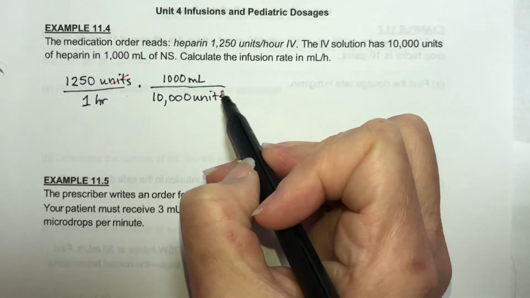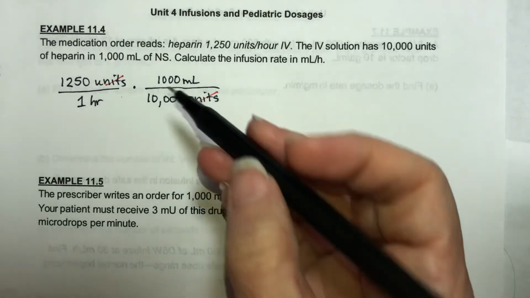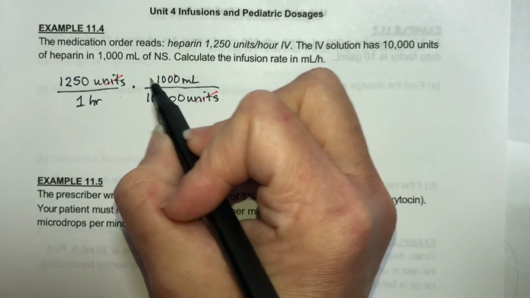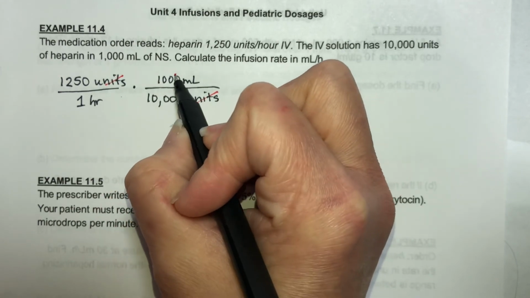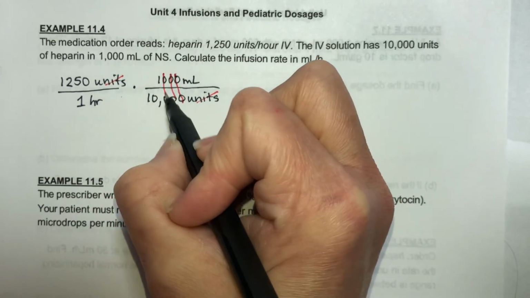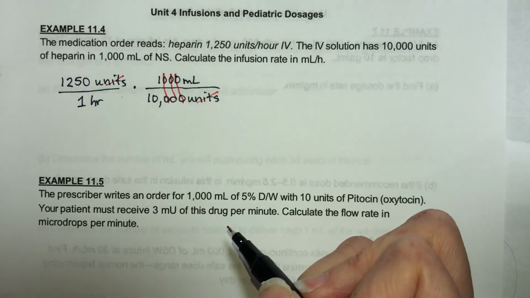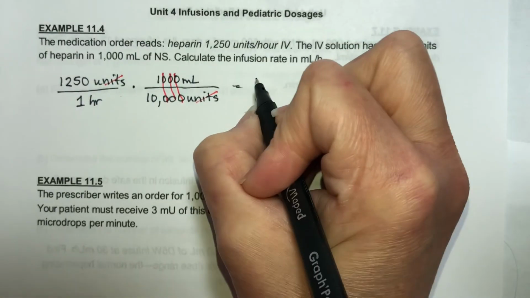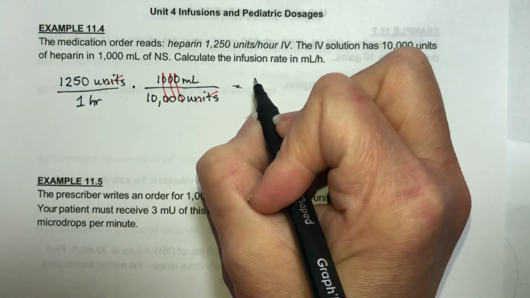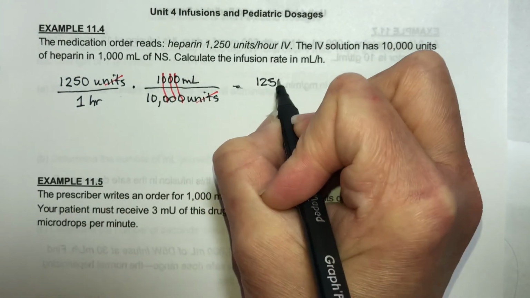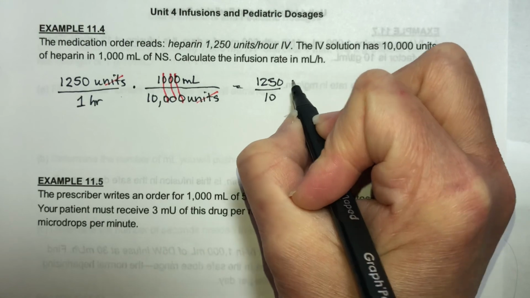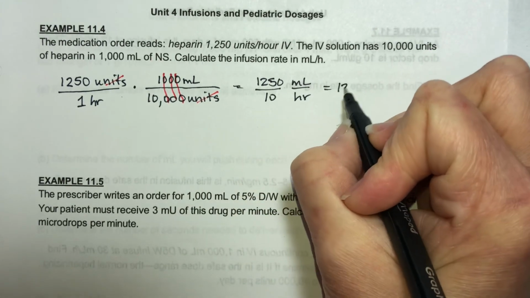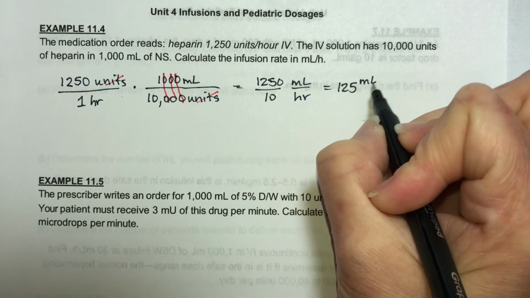Units are going to cancel. We have some pretty big numbers here, but remember you can cancel out zeros. Basically, if I divide this by 1,000 and divide this by 1,000, I'm going to lose 3 zeros on each of them and end up with 1 over 10. Okay, so now if I multiply straight across, I have 1,250 over 10 milliliters per hour. And of course, that reduces to 125 milliliters per hour.